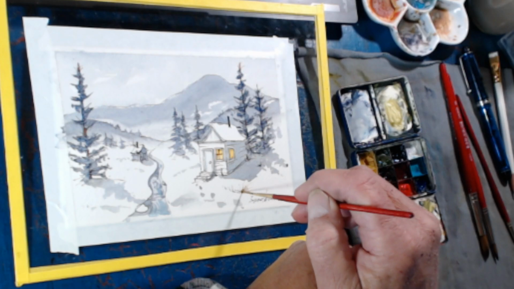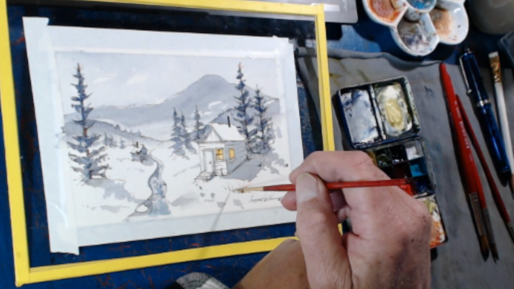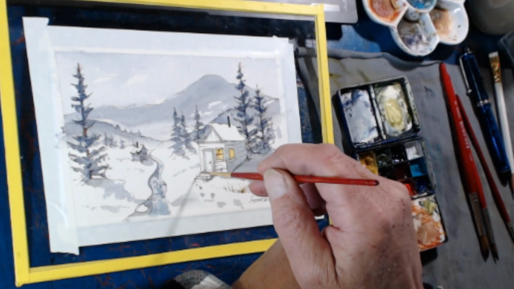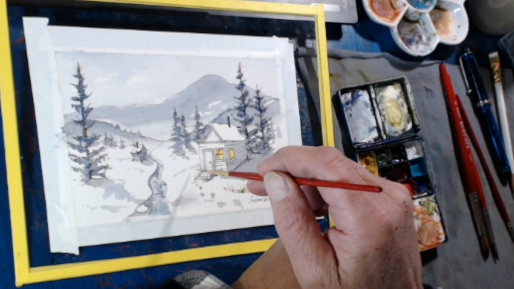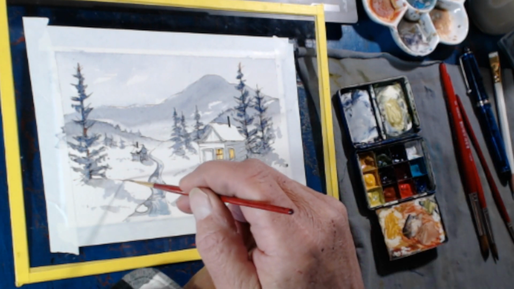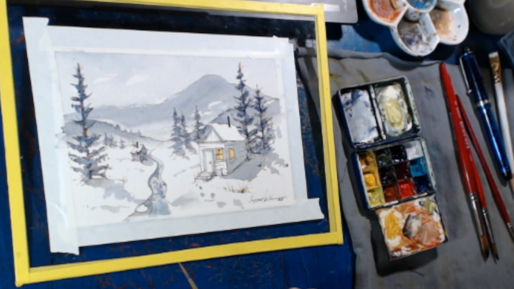I'm going to fling in some little bits of grass that happen to be poking through the snow. Maybe I have a piece over here.